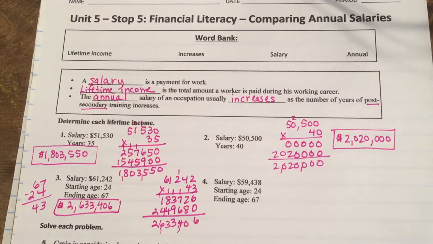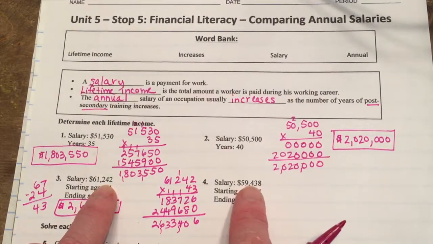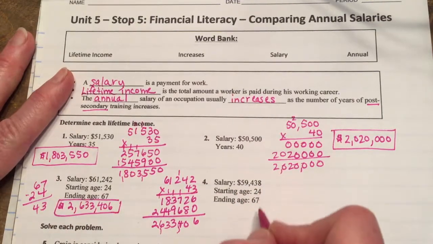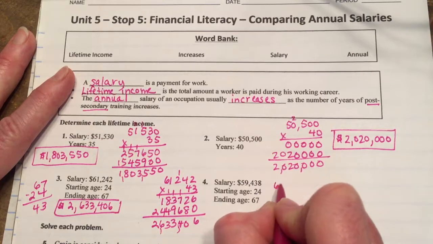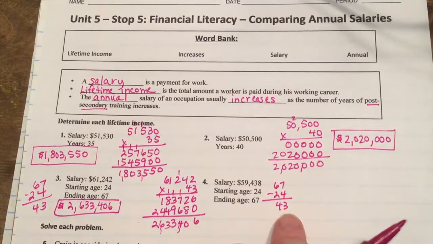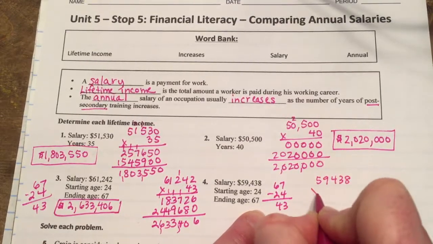All right, and number 4, the salaries are a little less, right? It goes down a little bit. We need to find the number of years they worked. So again, 67 minus 24 is 43, same as this one. So we're going to multiply again, and then we can compare the two.